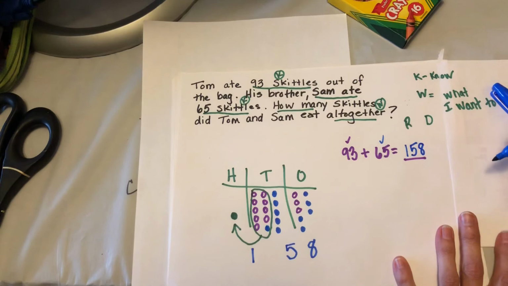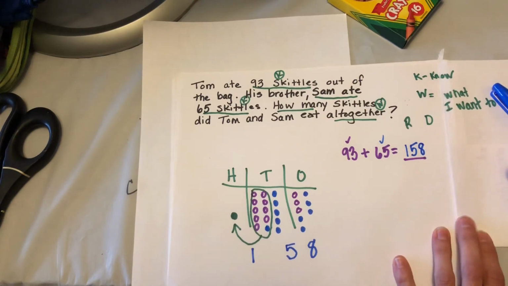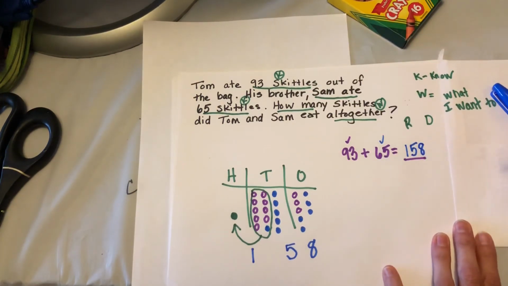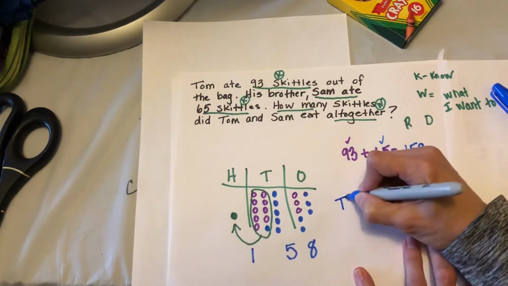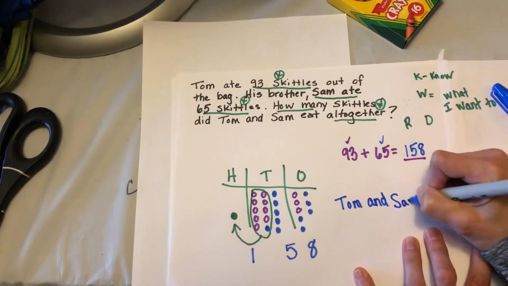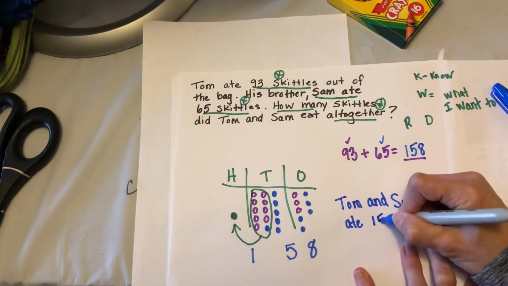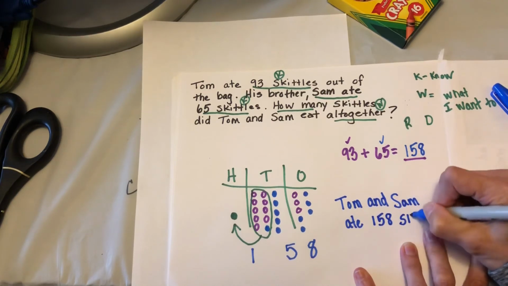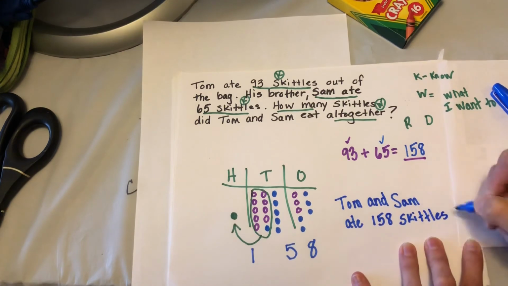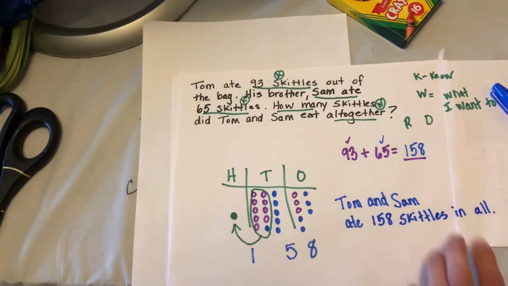I wrote my number sentence, and I am going to now write my statement. A statement is when I write the answer in words to match the word problem. So I'm going to say Tom and Sam ate 158 Skittles. That's my units. This is what I'm counting and talking about. In all. Period.